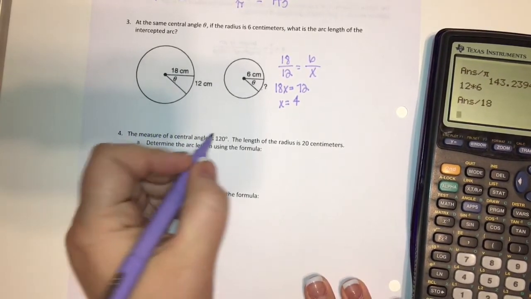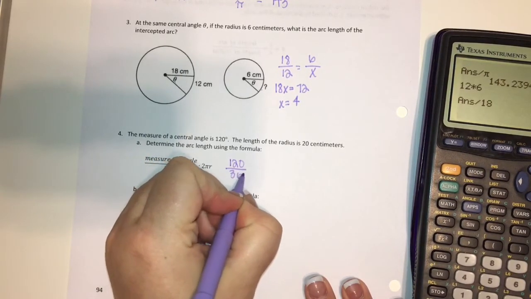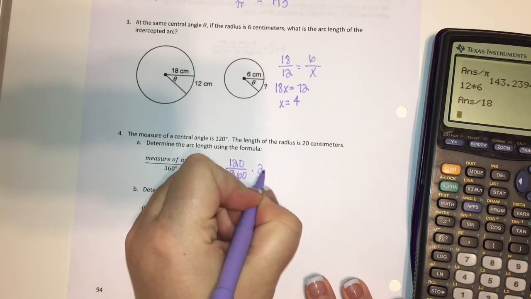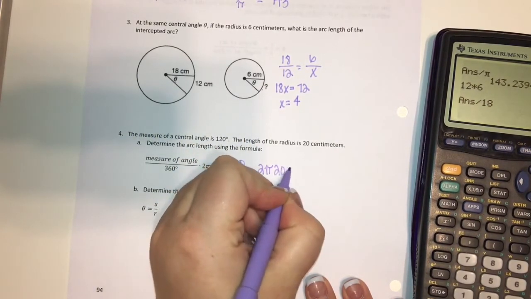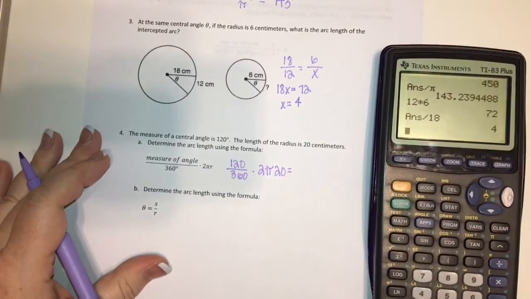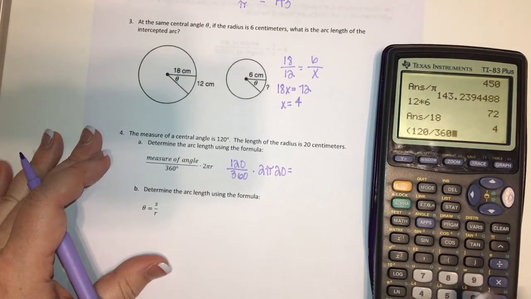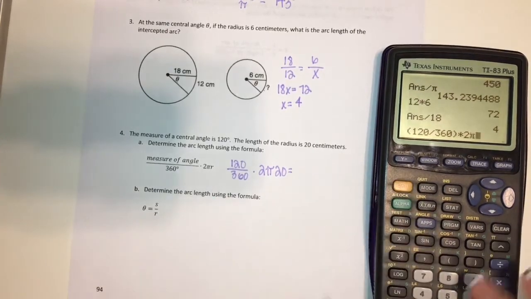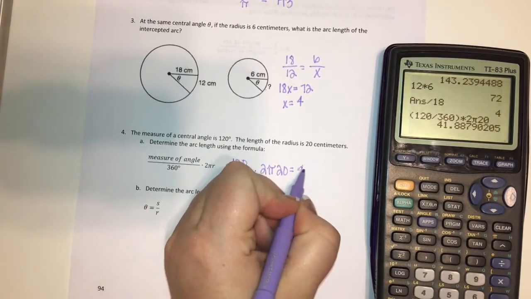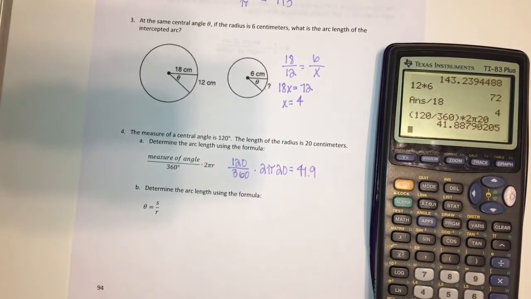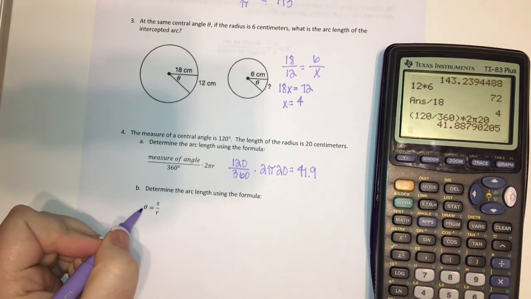So here we take our given degrees, which is 120 over 360 times 2 pi. My radius is 20. So let's go ahead and stick that in our calculator. Whoops, forgot my parentheses. Times 2 pi 20, and I get 41.9 centimeters.